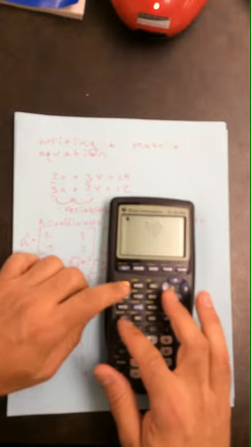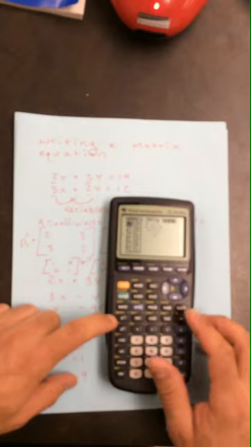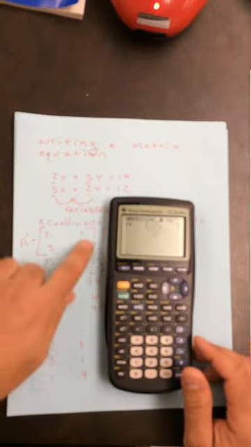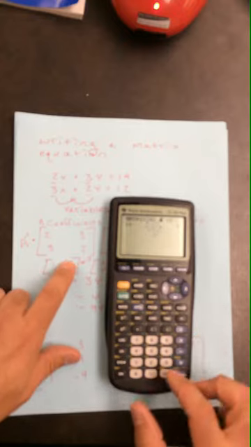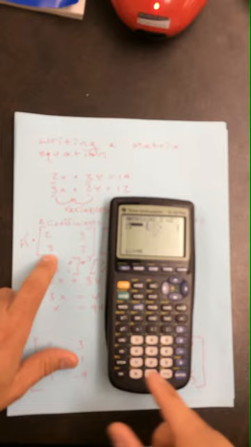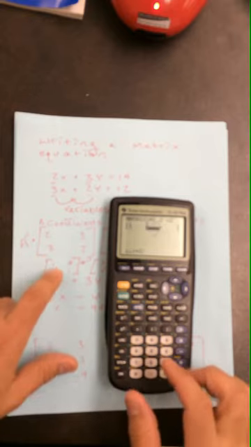So the first thing that we want to do is go into the matrix screen, which is second, the matrix button right here. We're going to go over to edit, and we're going to edit matrix A. Matrix A is going to be our coefficients. So we're going to make it a 2 by 2 by pressing 2 enter, 2 enter. And then we're going to put the values in: 2, 3, 3, and 2.